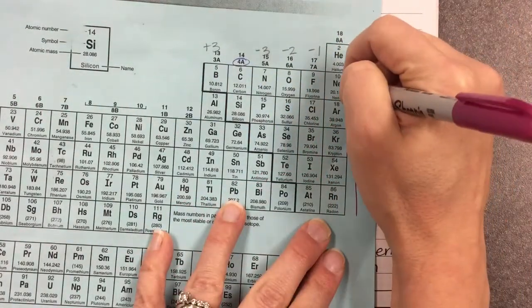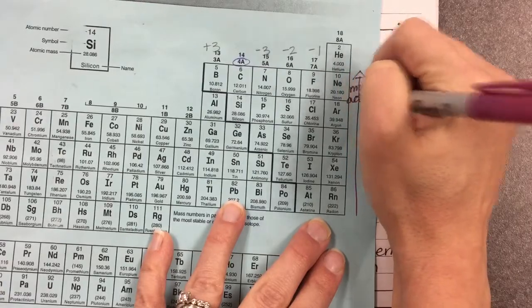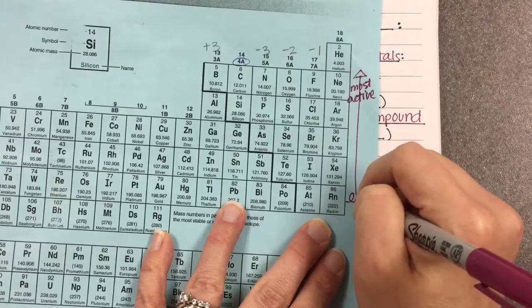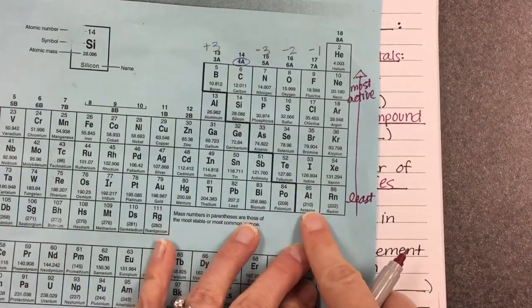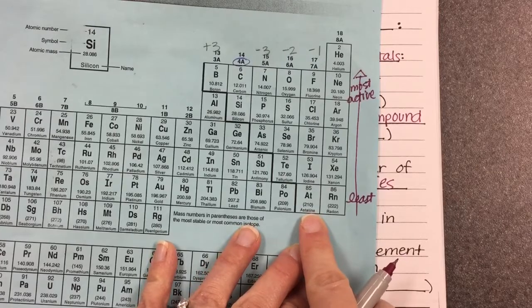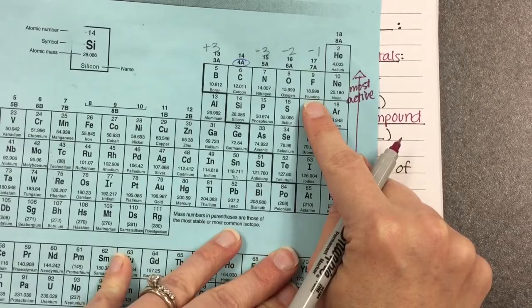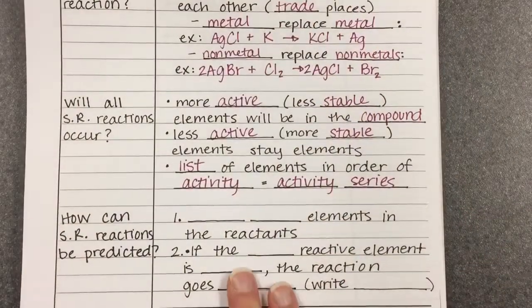The most reactive or most active nonmetal is going to be fluorine. And then the least is going to be astatine. So astatine is perfectly functional as an element on its own. However, fluorine, most of the time, is going to be found in a compound because it's not so stable by itself. Okay.